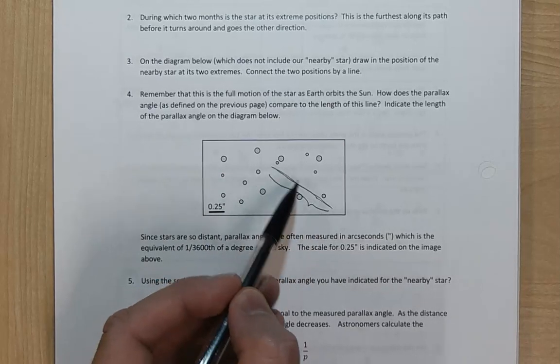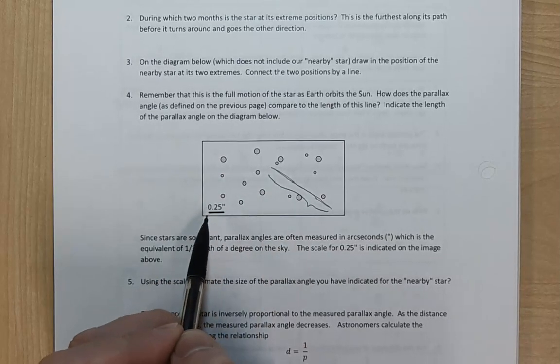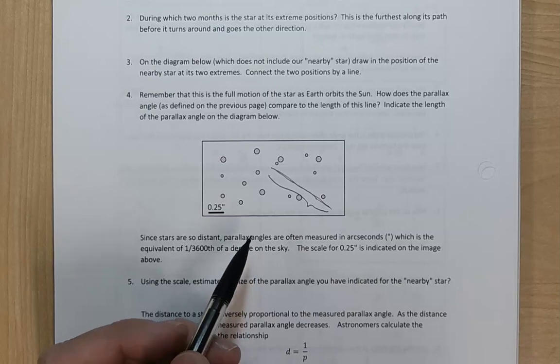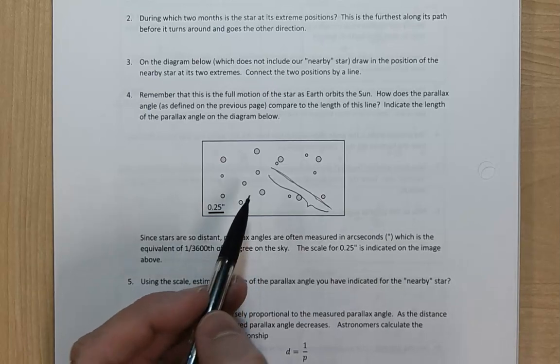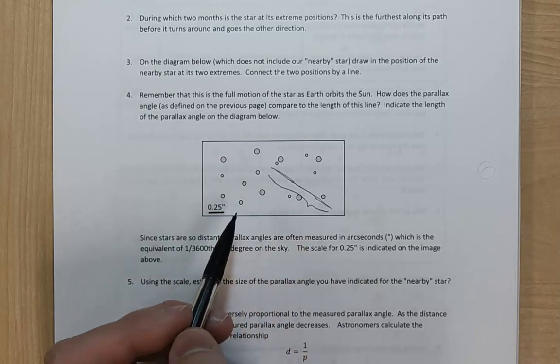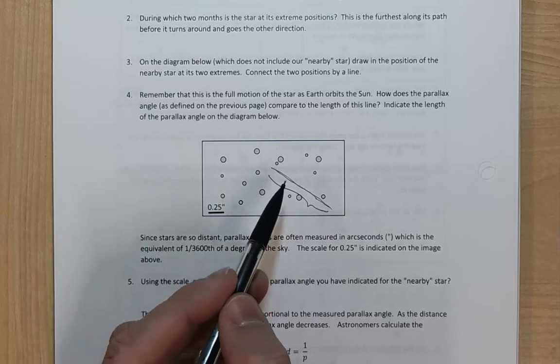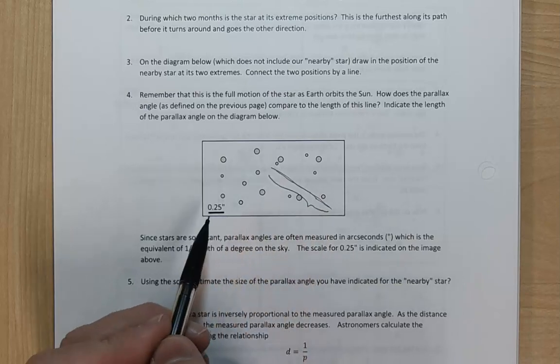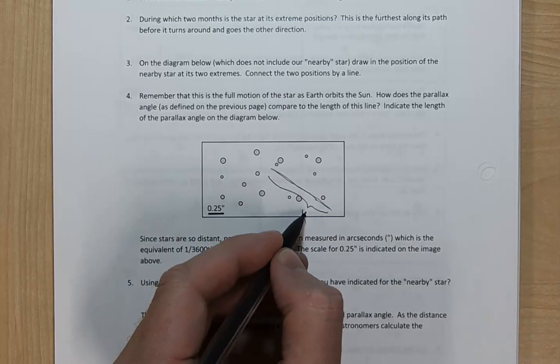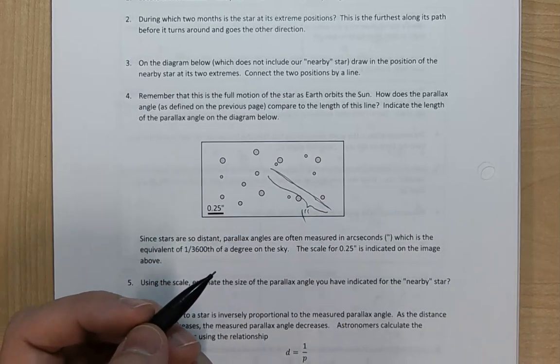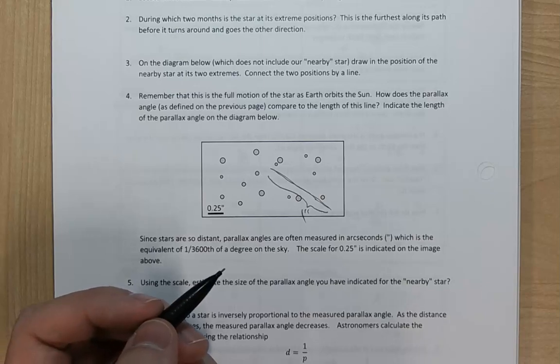Well, how big is this line compared to this line? It's about 4 times longer. So if this is a quarter of an arc second, what is the angle of this full shift? Well, if this is 4 times longer than that, then this full shift must be 1 arc second. Is that the parallax angle, though?